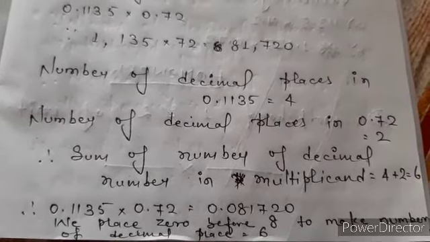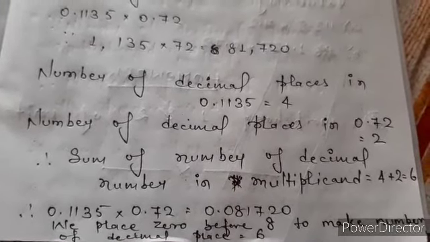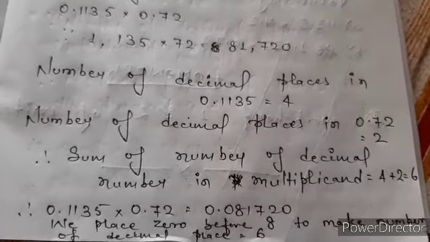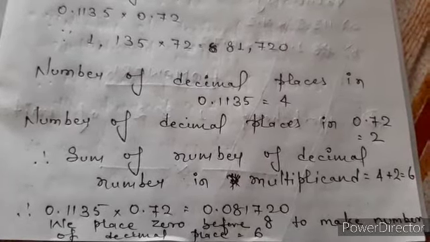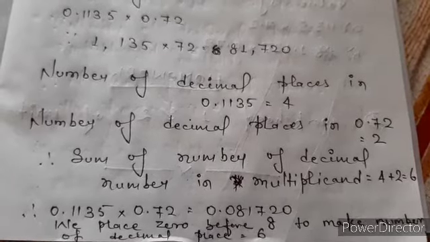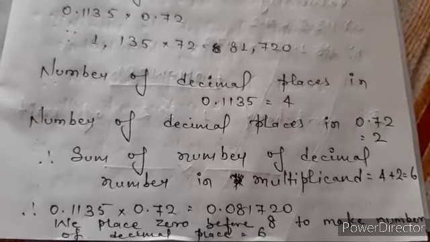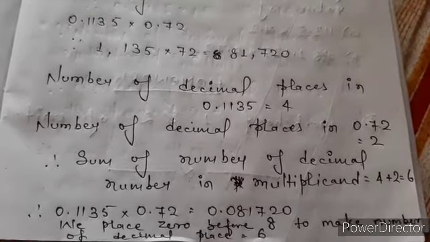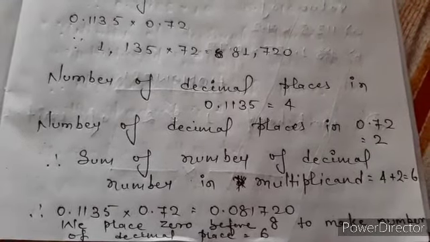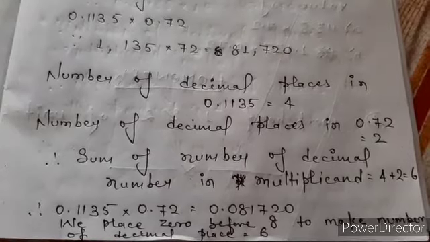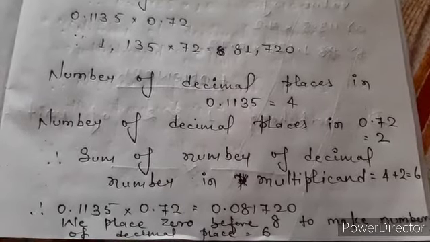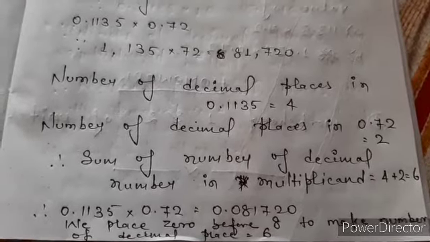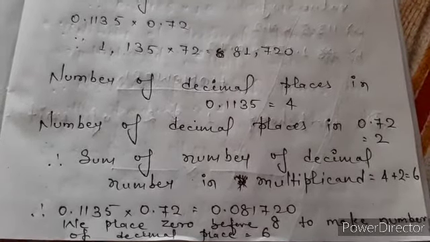The conclusion is that in decimal multiplication we multiply the numbers like whole numbers. After this we count the number of decimal places in the multiplicands. After counting the total number of decimal places in the multiplicands, we put the sign of decimal in the product.